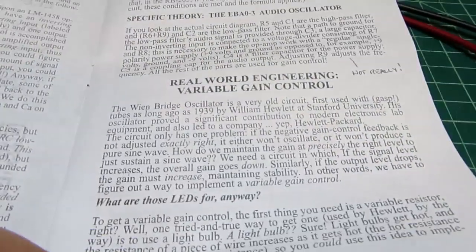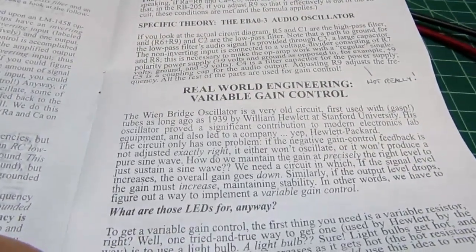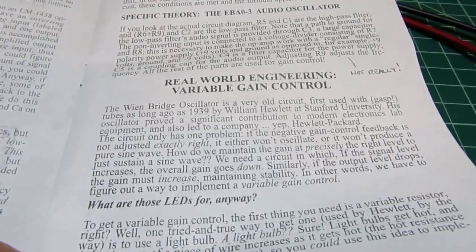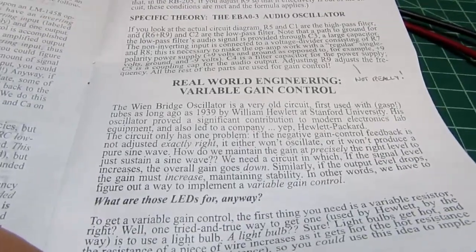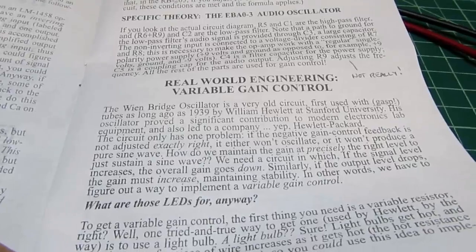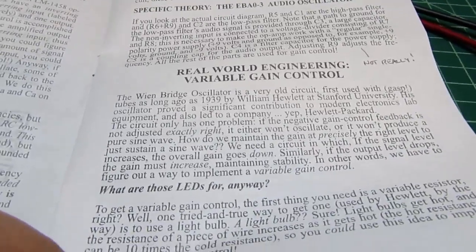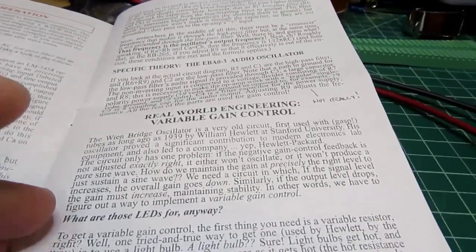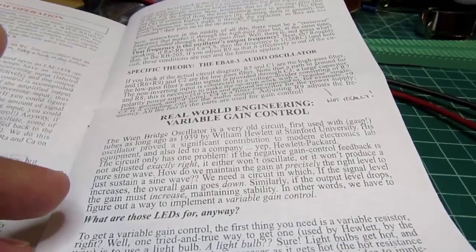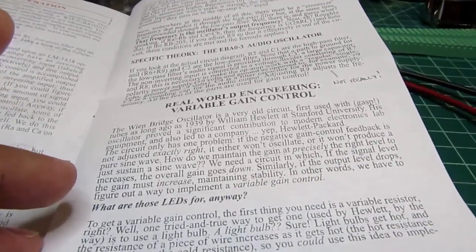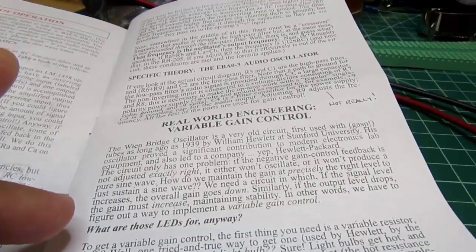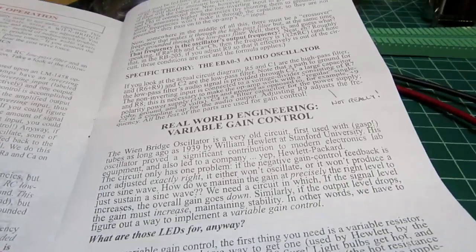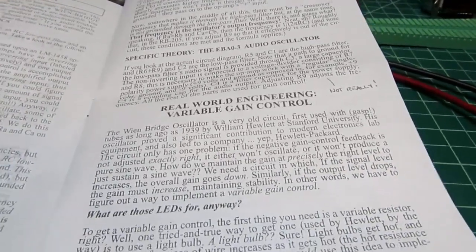And he talks about how even though the Wien bridge oscillator is a very old circuit, William Hewlett at Stanford University, who eventually helped form Hewlett-Packard in 1939, did it with vacuum tubes, and that for the automatic gain control necessary for the right oscillation, you need to have a feedback element whose resistance changes inversely to the amplitude of the output.